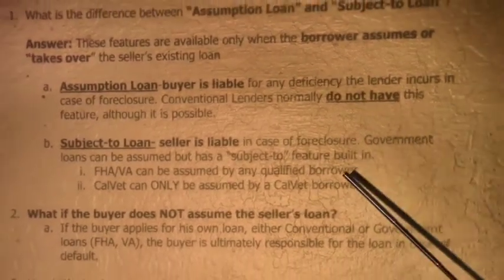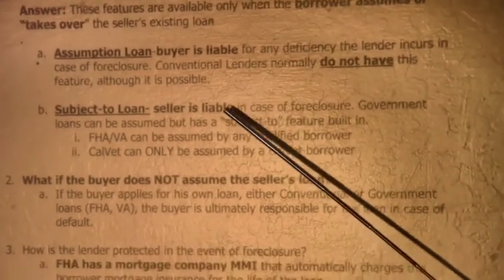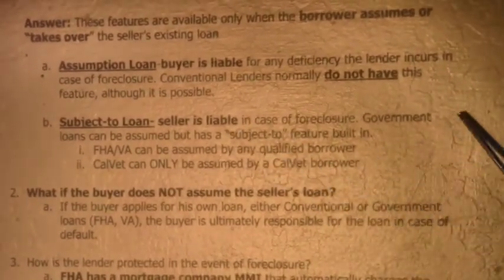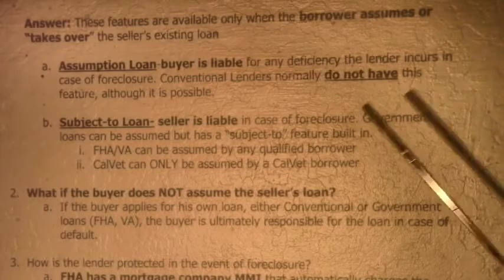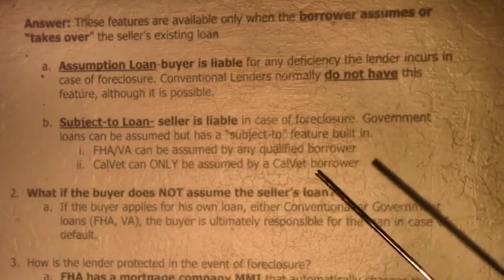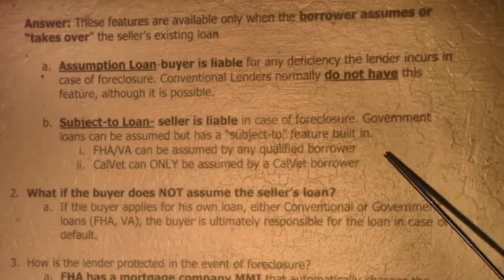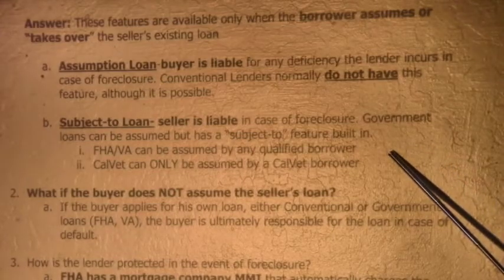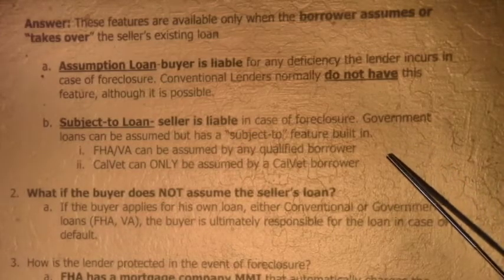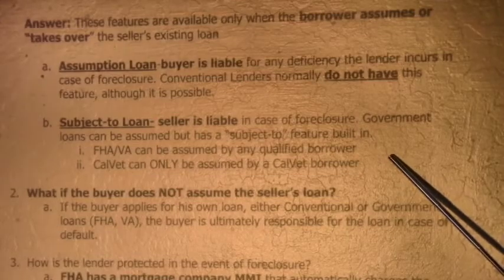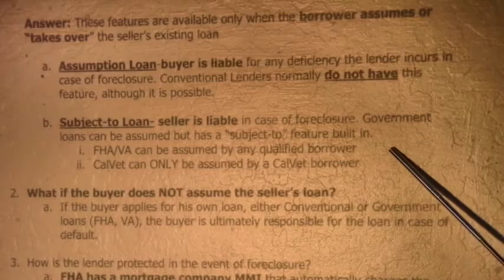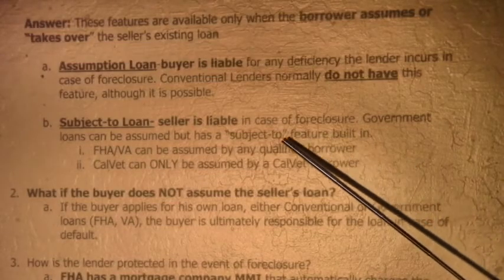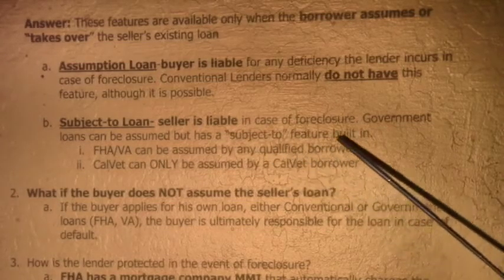However, a subject to loan, where the seller's liable, is available in the government loans, your FHA, your VA, and so forth. Subject to means, in case someone assumes someone else's loan, let's say the buyer assumes the seller's loan, and the buyer defaults, under the government loan the seller is responsible because it's a subject to loan.